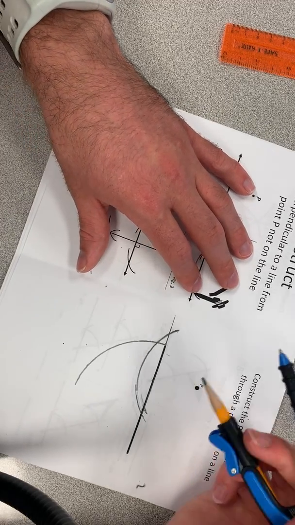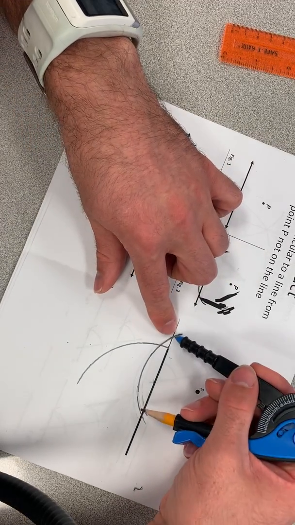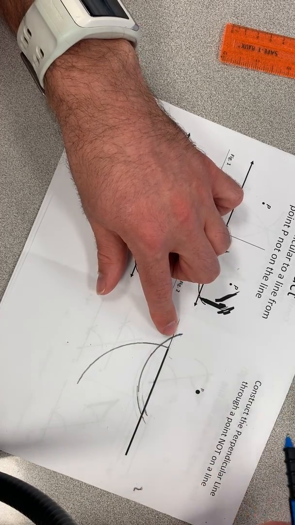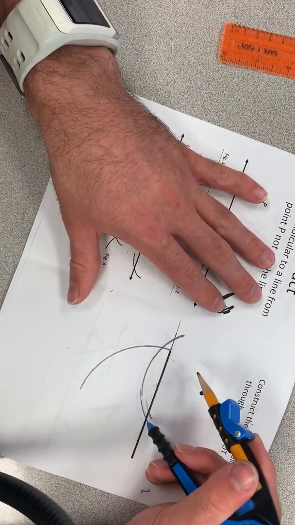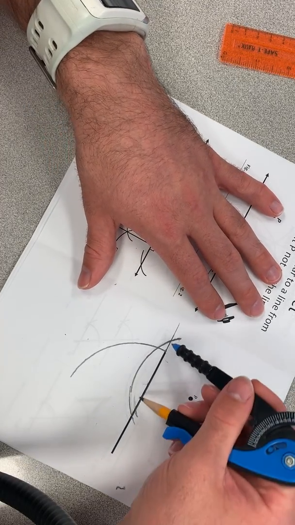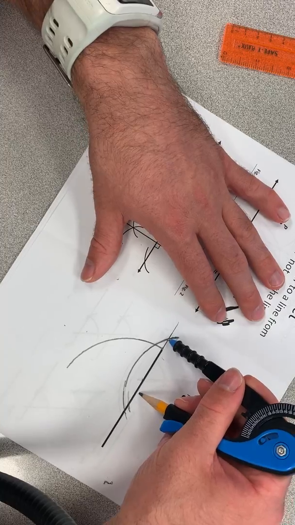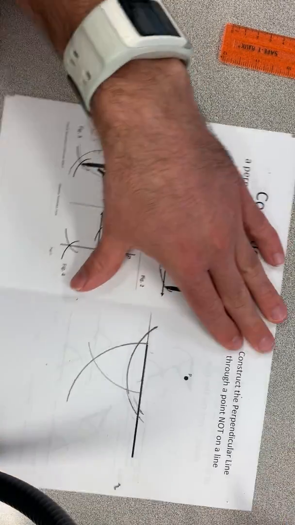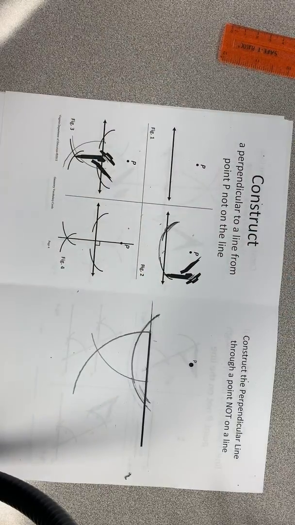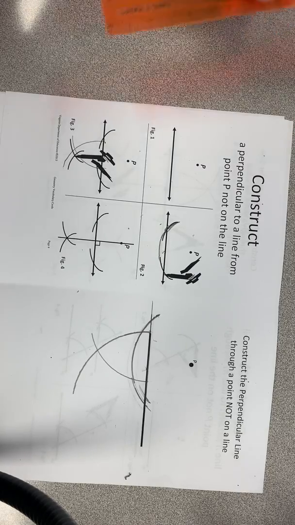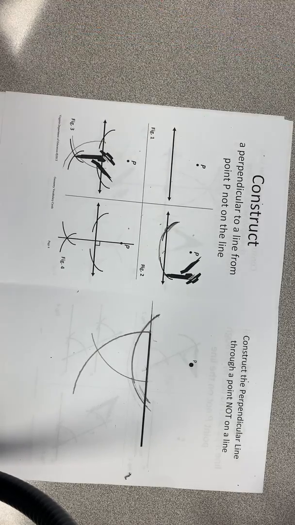So then we're going to switch. You're going to put the pointer on here, and you're going to go without changing the distance. You have to make sure you got the distance correct. Switch it from here to there, and then swoop down. Now keep in mind, I'm only turning my paper. I am not turning the pencil, because turning the paper is a lot easier. That's why I made this paper a little bit smaller for you, because you can easily manipulate it.